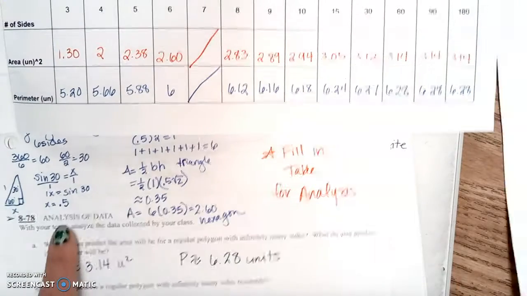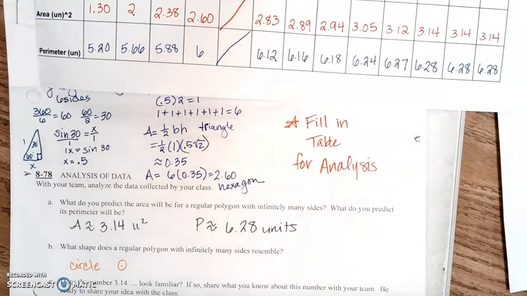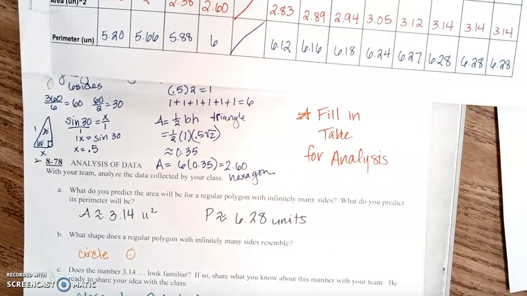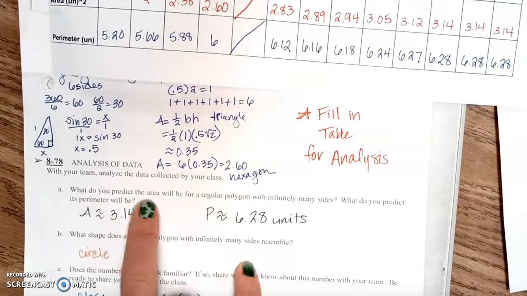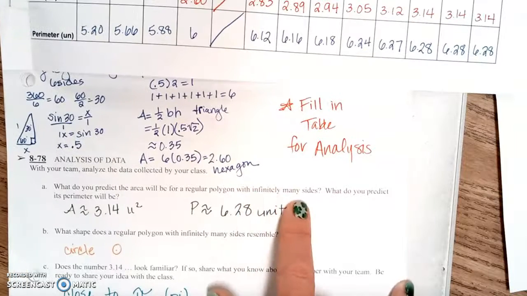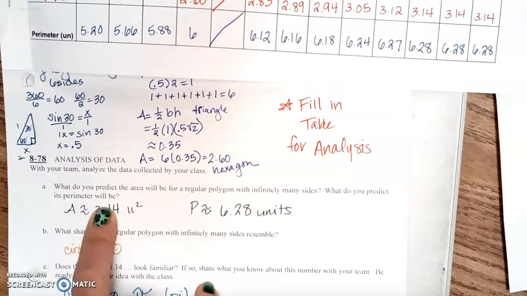We're going to analyze this data. So jumping down to question number 78, it says analysis of data. With your team, you're going to analyze the data collected. What do you predict the area will be for a regular polygon with infinitely many sides? What do you predict its perimeter will be?